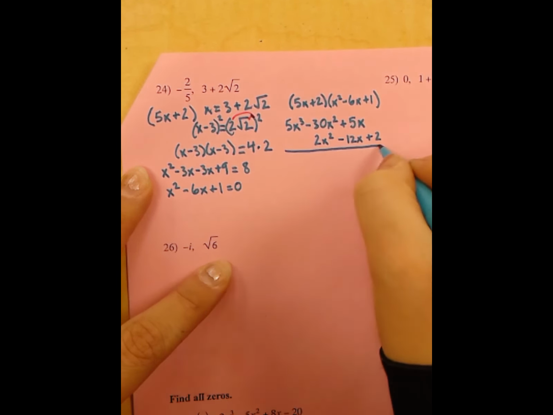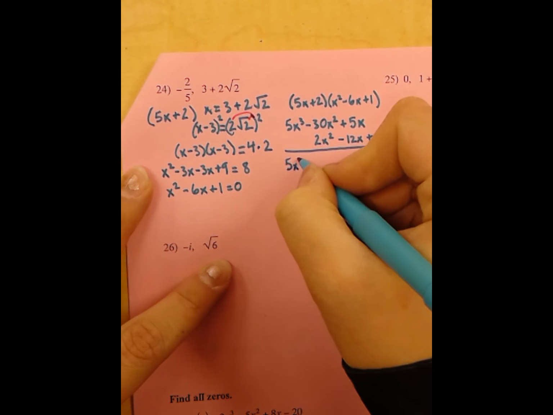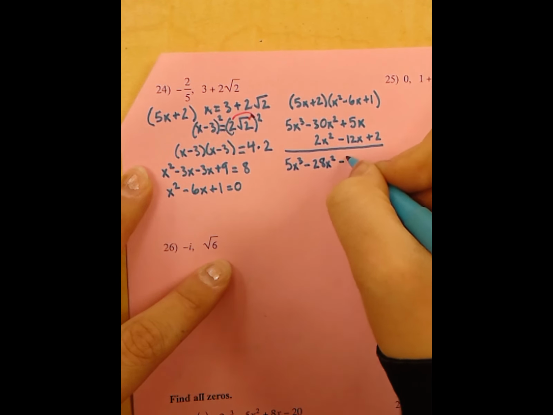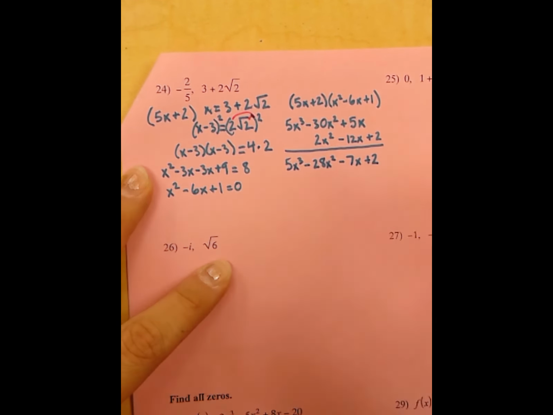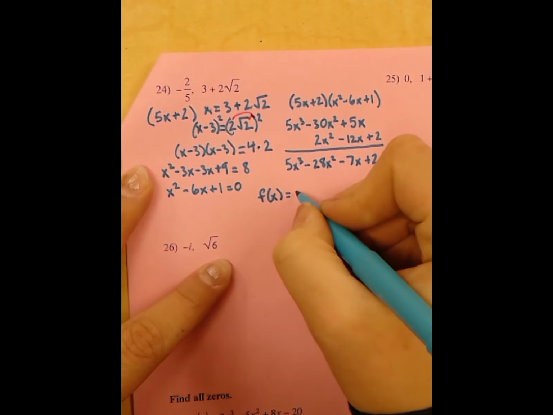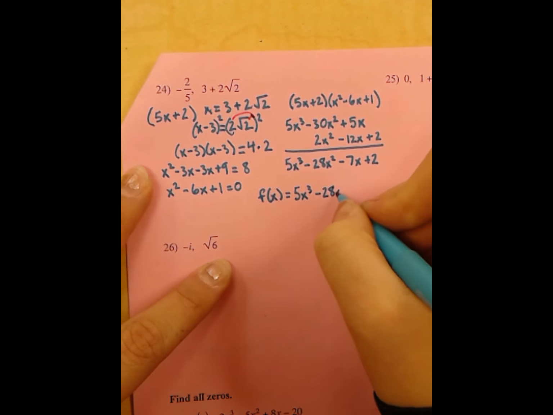So now when I combine my like terms, 5x cubed minus 28x squared minus 7x plus 2. So that would be my polynomial. Be sure you include f of x equals in front so then we know it's an equation.